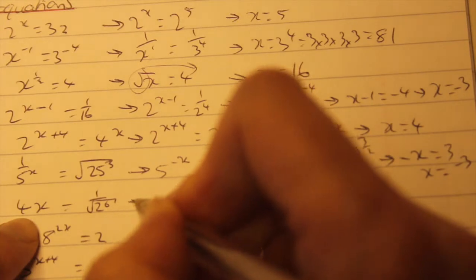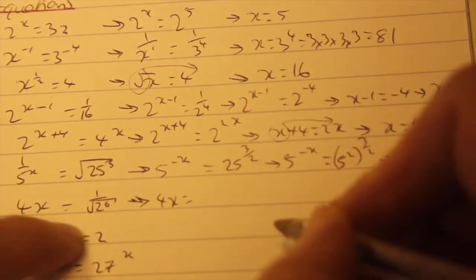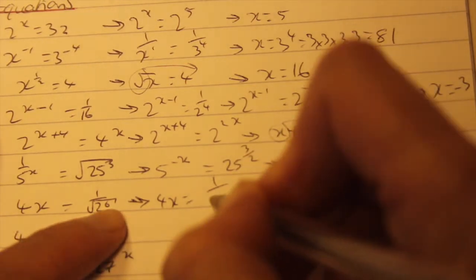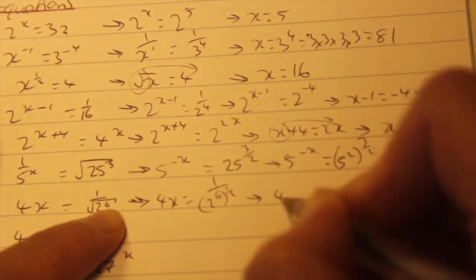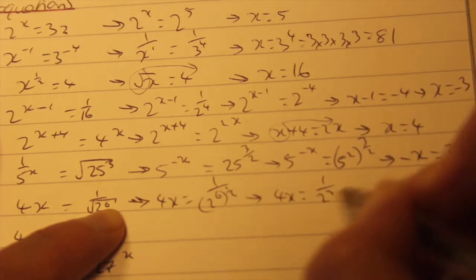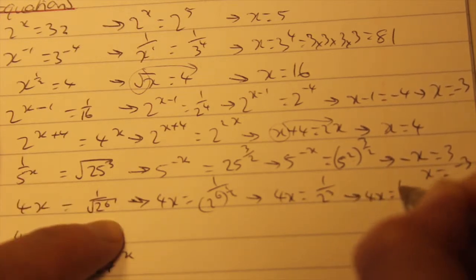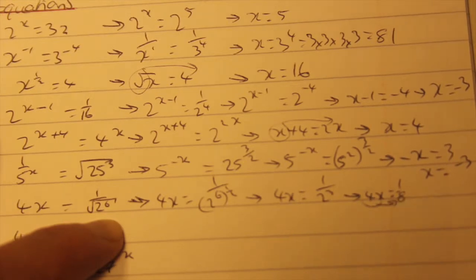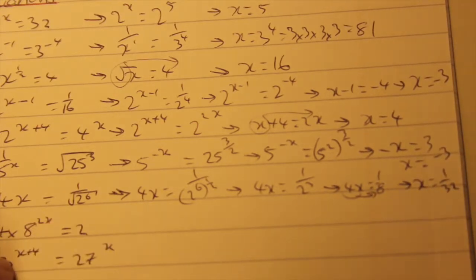Example 7. 4x equals, that's 2 to the power of 6 in the bottom. So 2 to the power of 6, the square root tells you it's the power of half. So I can write that as 4x equals 1 over, power to power means multiply, 6 times the half is 3, so 2 to the 3. So basically I have got here 4x equals 1/8. Bring your 4 over and divide. So x equals 8 times 4 is 32, so x equals 1 over 32.